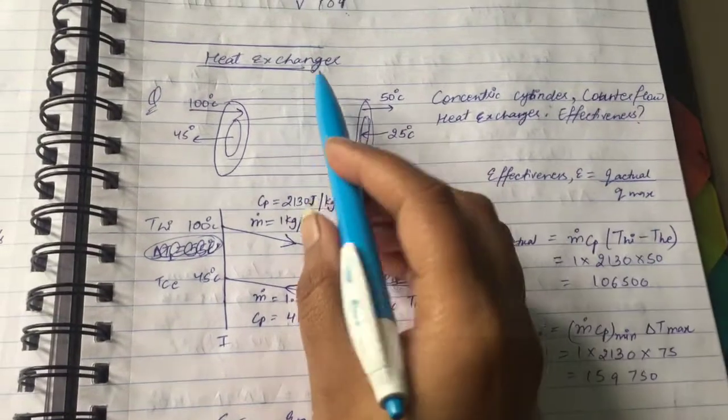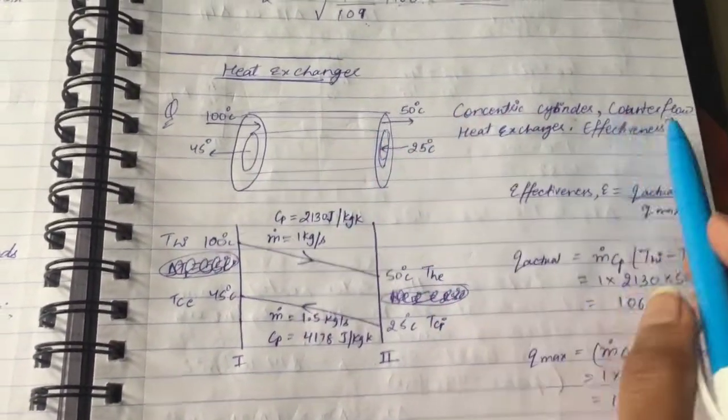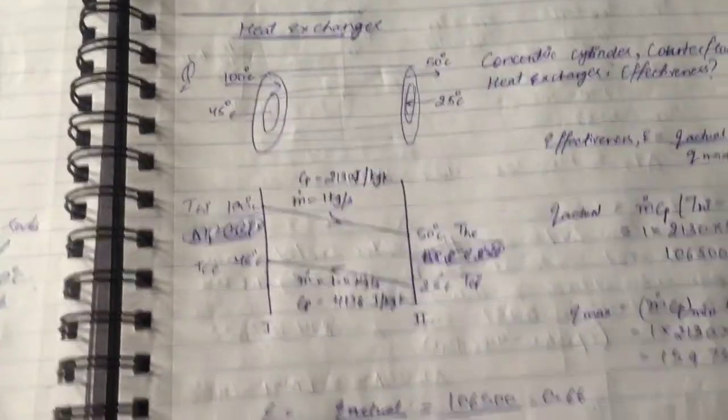Our next topic is heat exchanger. First question is, two concentric cylinders are there and counterflow is taking place. So we have to find effectiveness.